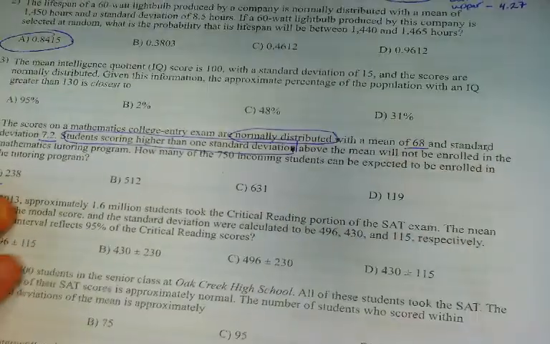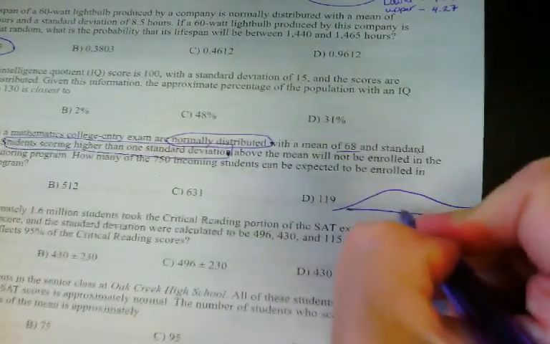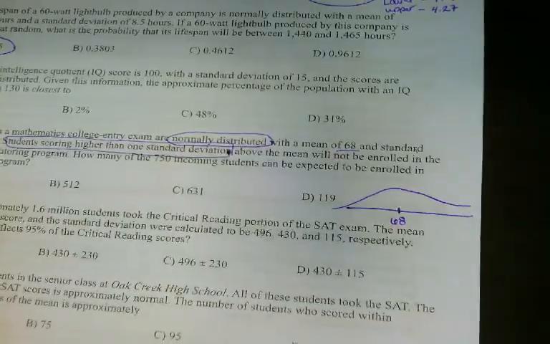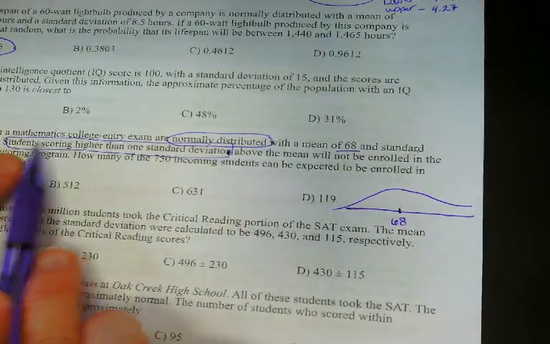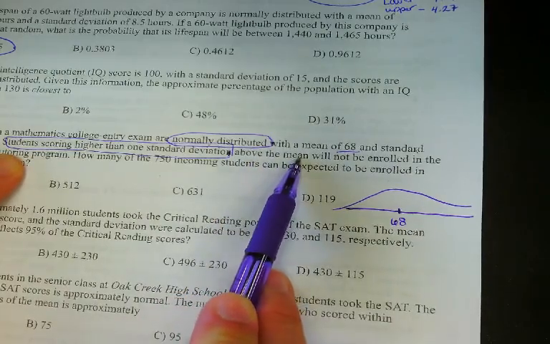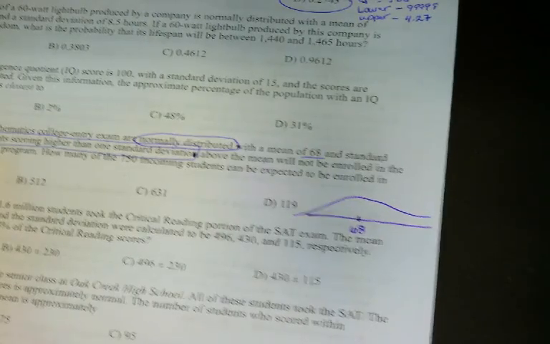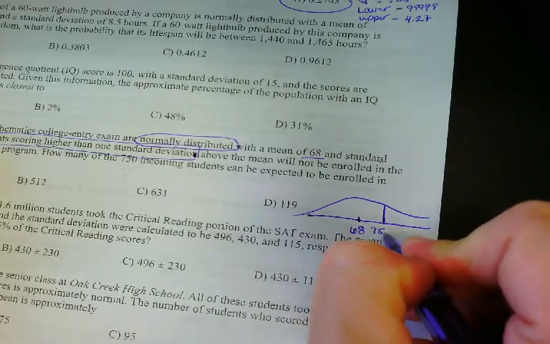Okay, so this one, they're not just giving you all the numbers. You have to write this out first. So let's draw out our curve because they didn't give us everything. What always goes in the middle? The mean. So I'm going to put 68 in the middle, and my standard deviation is 7.2. It says students scoring higher than 1 standard deviation above the mean, so where should I go? To the right, 7.2. So 68 plus 7.2 should get me 75.2.